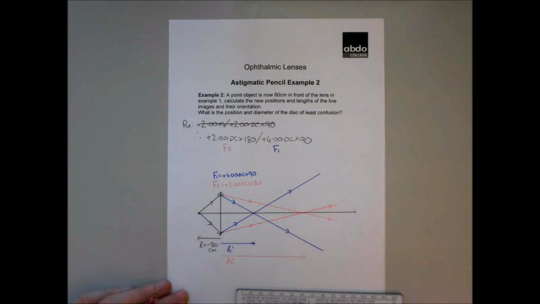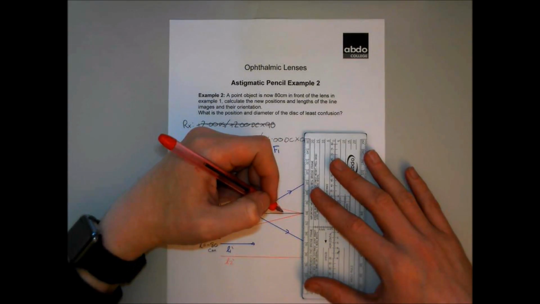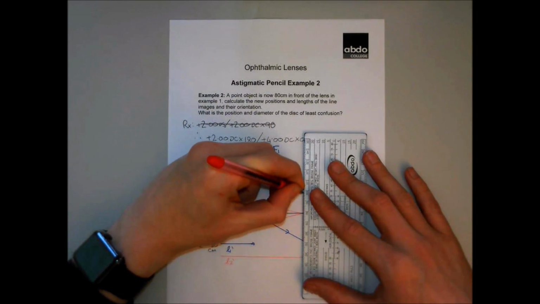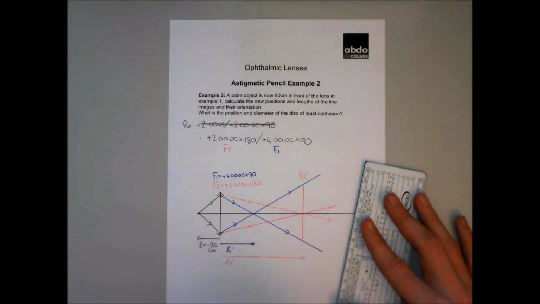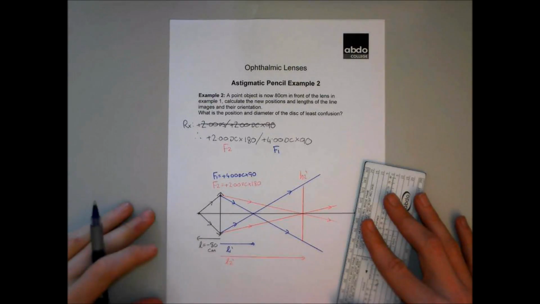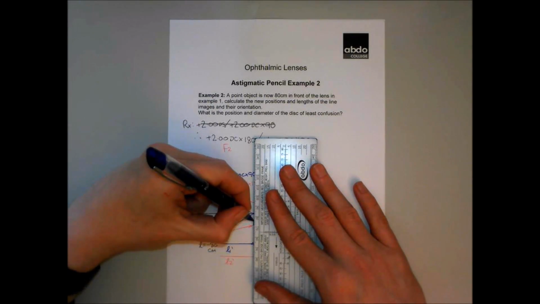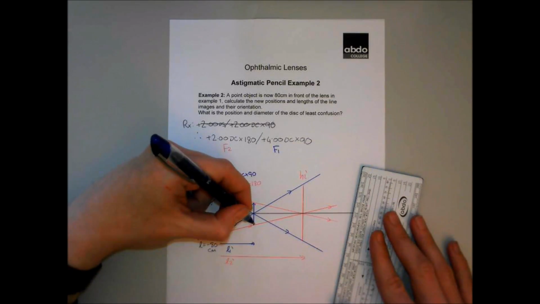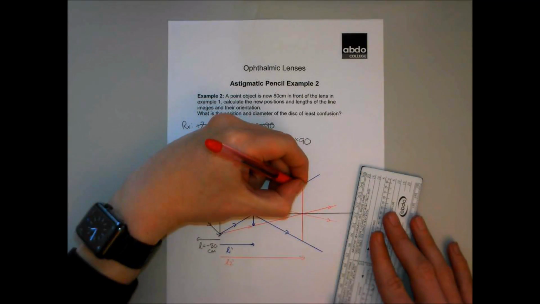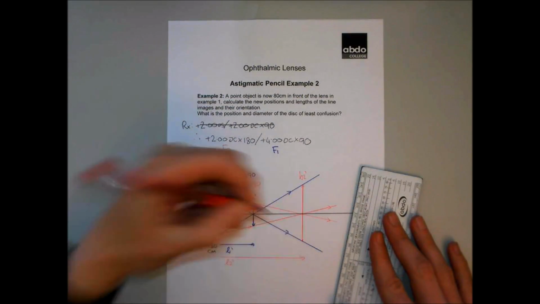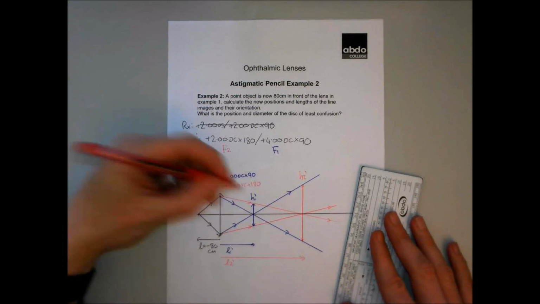I think I've got a little bit far with the arrow, but that's not the end of the world. Where the red light focuses is where we're going to find h2 dashed, the second line image, which will always be the biggest image. Where the blue light focuses, we're going to find h1 dashed. So these are our line images. Okay, you don't have to do them as arrows, you can just do them as straight lines.